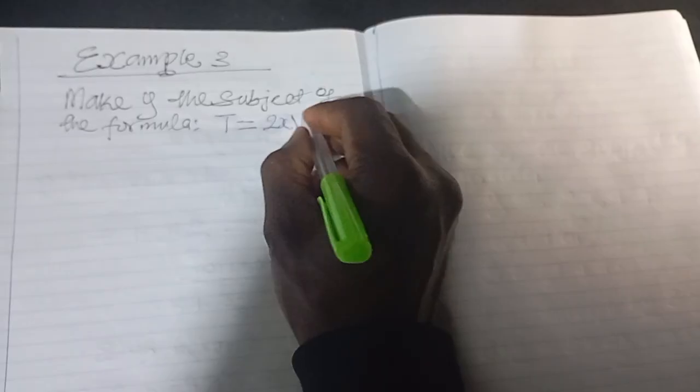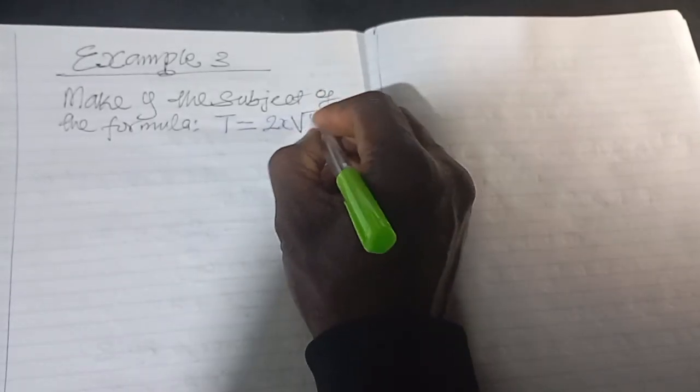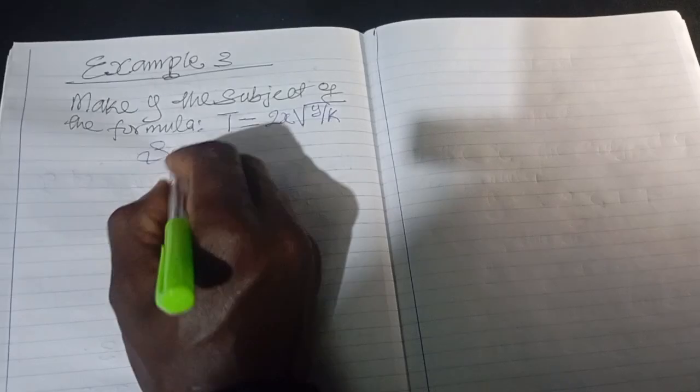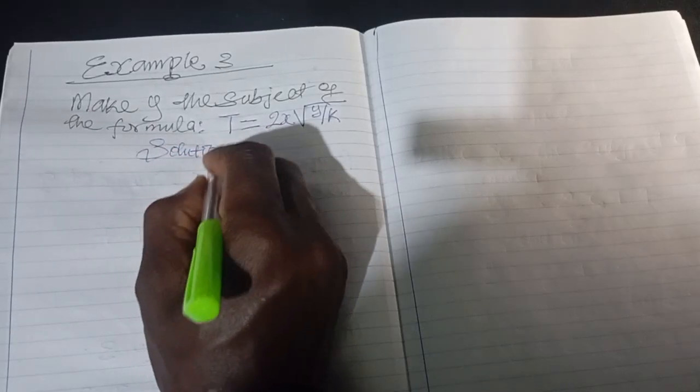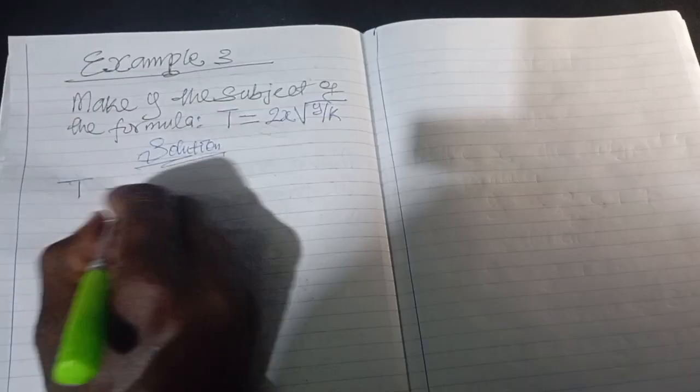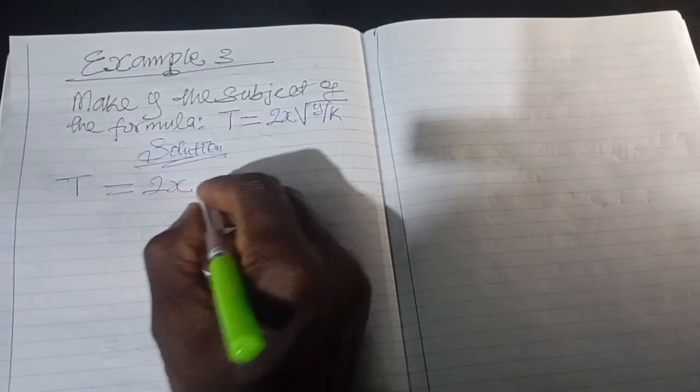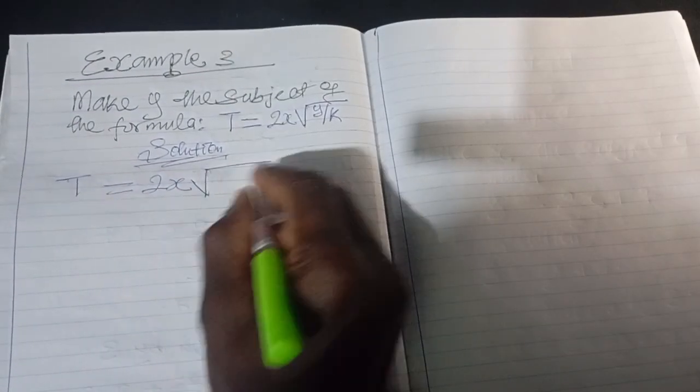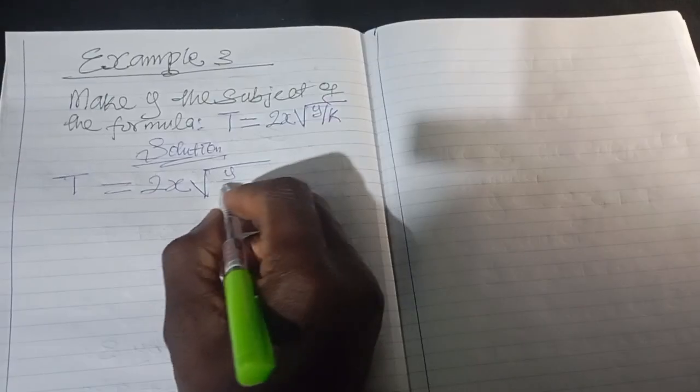So we have t is equal to 2x multiplied by square root of y divided by k. Alright, solution. Given t is equals to 2x all multiplied by square root of y divided by k.